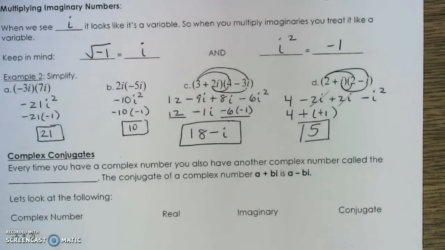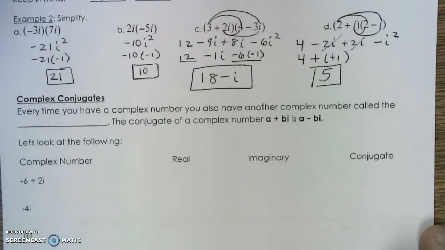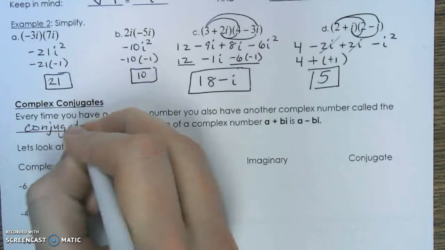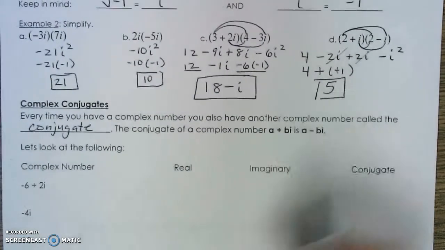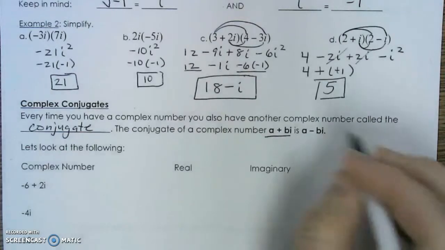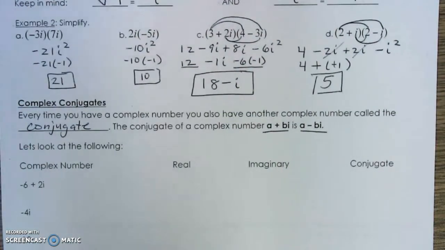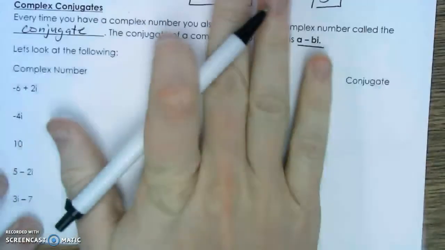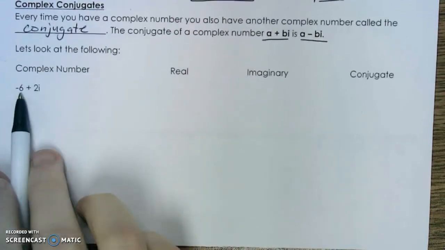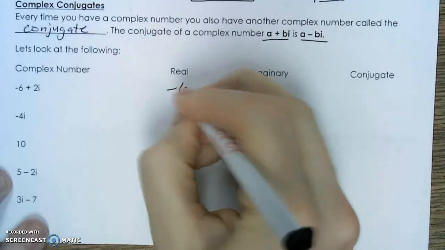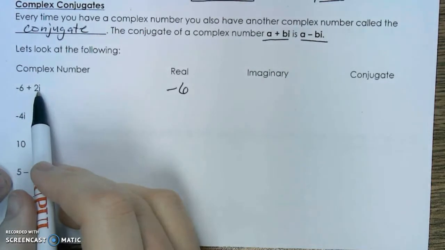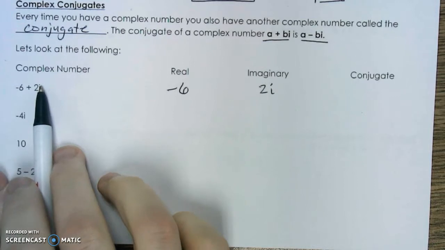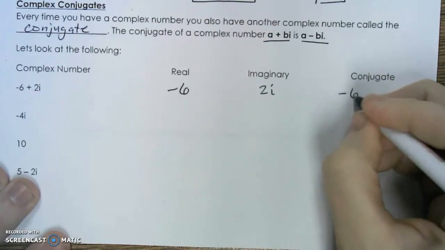Every time you have a complex number, you also have another complex number called the conjugate. The conjugate of a complex number would be written like this. If it's a plus bi, then a minus bi would be its conjugate. So let's look at complex numbers and pick out what's real and what's imaginary about it. So the real part of this number is negative 6, and the imaginary part of this number is the 2i, and the conjugate always just does the opposite of the imaginary part. So the conjugate would be negative 6, then minus 2i.